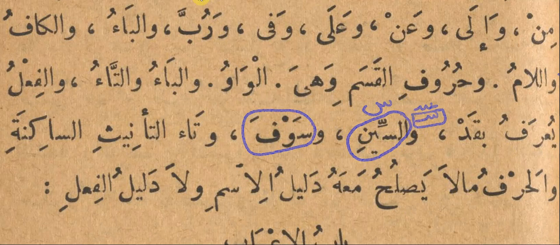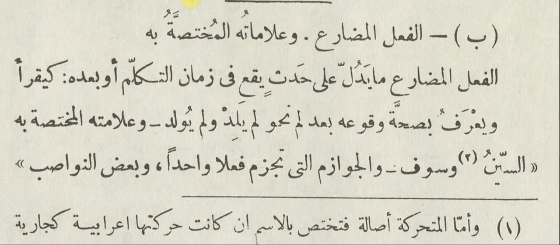So now if we go to this book here, those two letters are discussed. Here it says الفعل المضارع وعلاماته المختصة به. The present tense verb indicates the time of talking or speaking, or after it. So the present tense verb describes the time you are talking in, the present time, or the future. This is an important note to make.